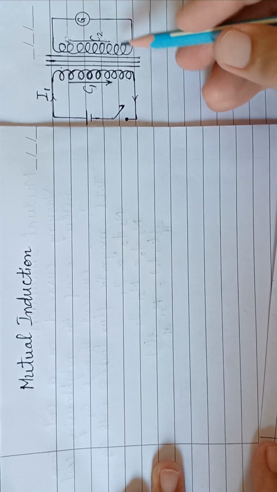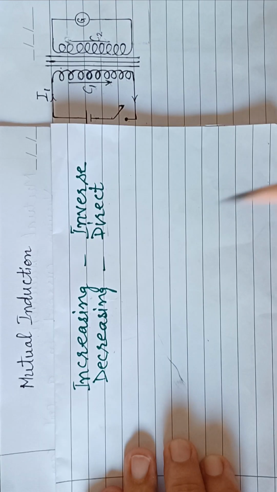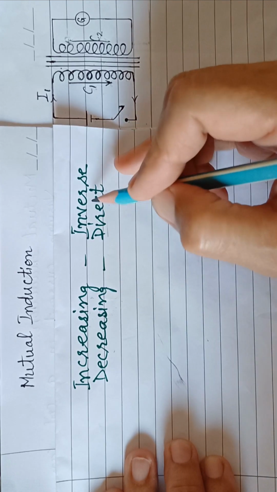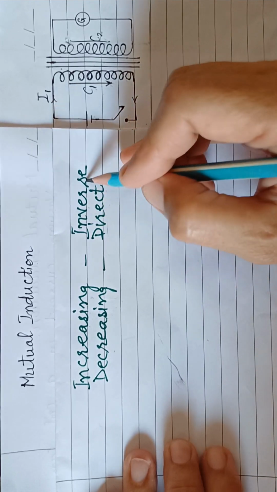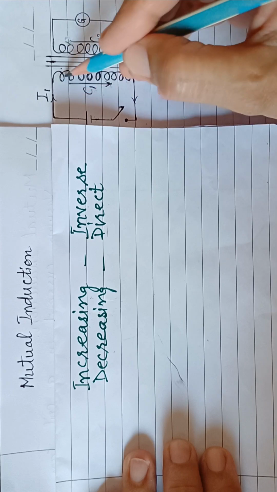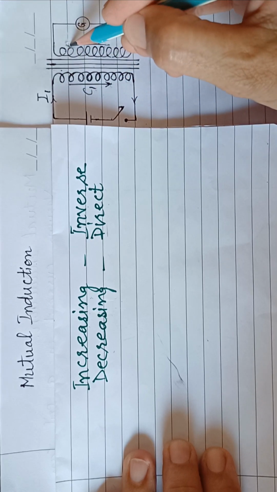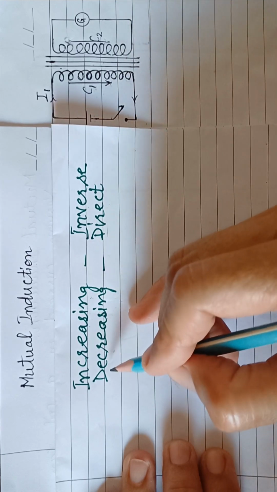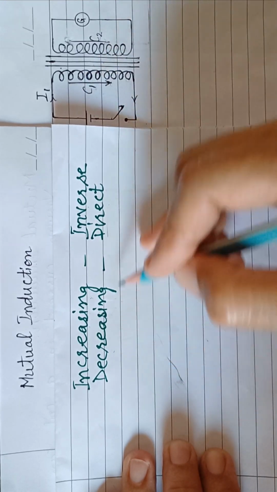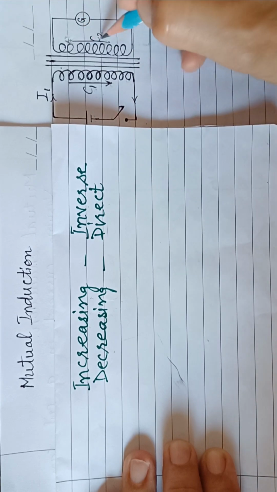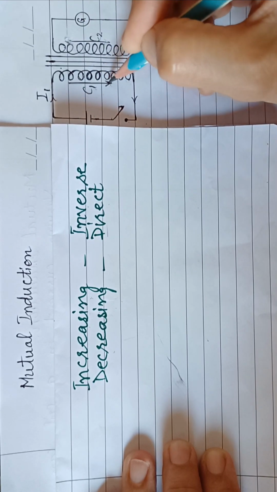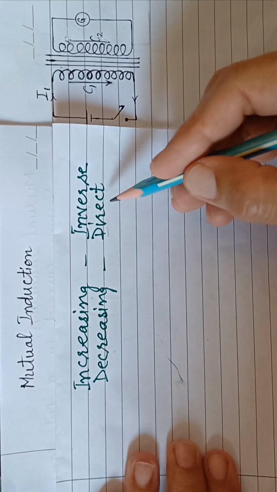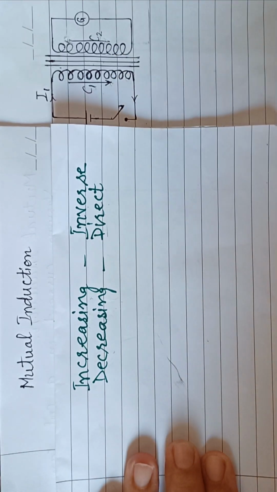How to remember the direction of induced current? When the battery current is increasing, the direction of induced current is inverse, opposite to battery current. In this direction, increasing, inverse. And when the battery current is decreasing, the direction of induced current is in the direction of battery current, direct. So in this way you can remember the direction of induced current.